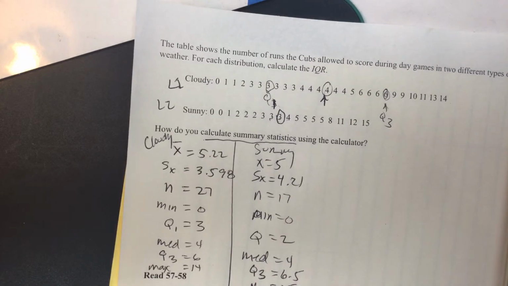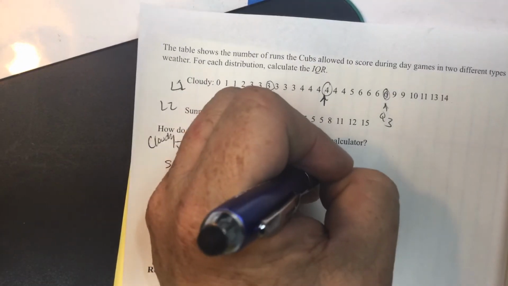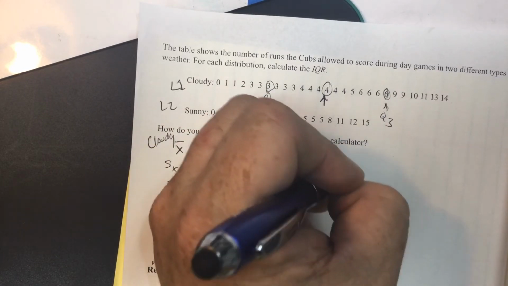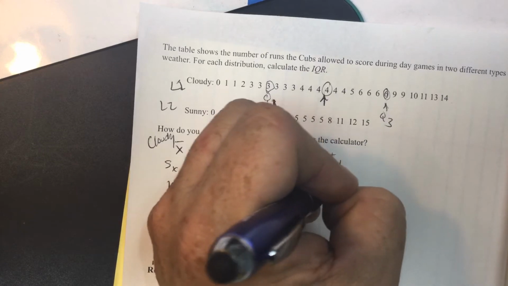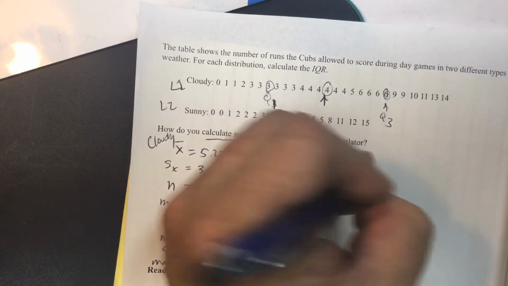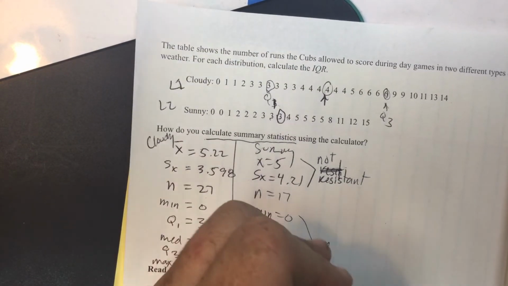Just so you guys know for a review, these are not resistant data points, so they don't resist outliers. And these are resistant.